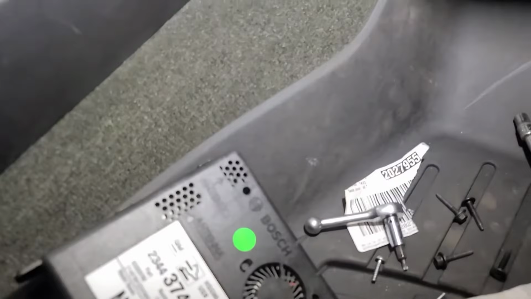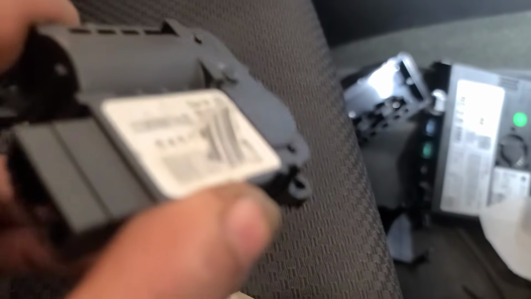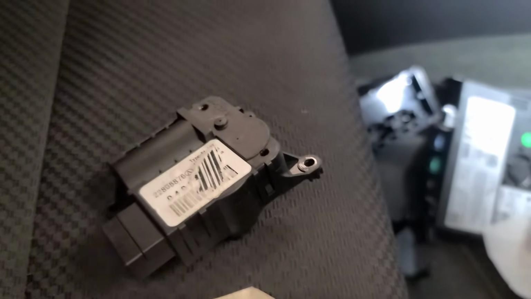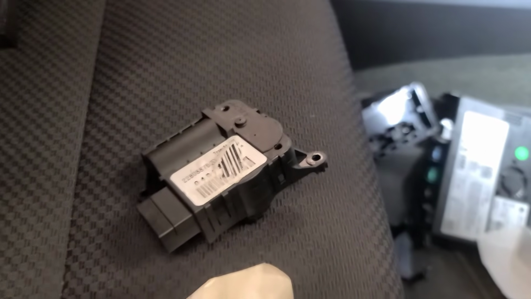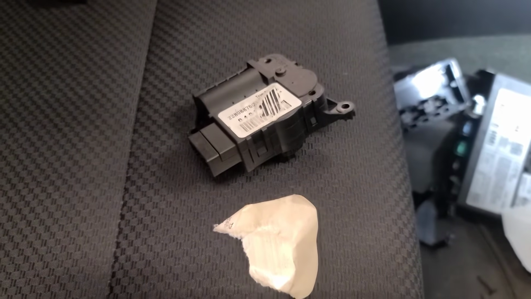Now we're trying to unplug the connector. There, it's out. Once you get it unbolted, you can turn it and release the clip with your fingers and fish it out of there. So basically the installation is the reverse of the removal. So we're waiting for the new one to show up.